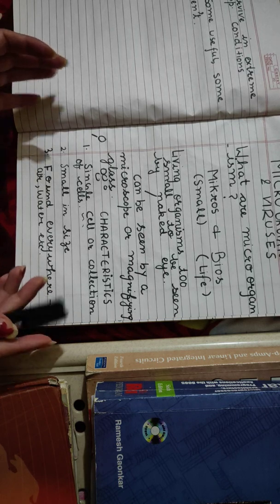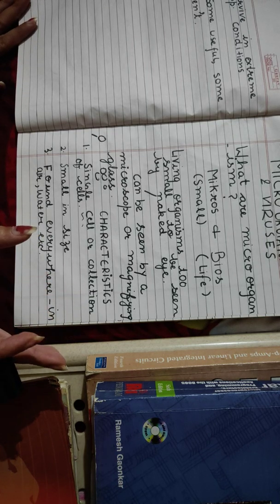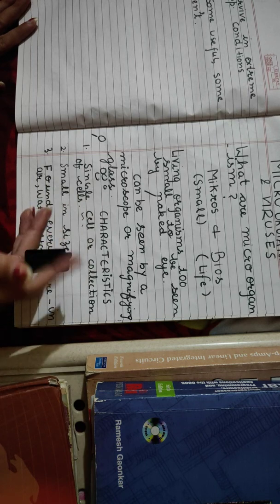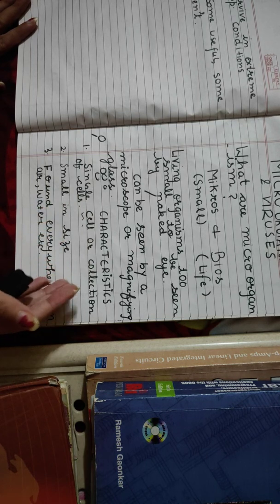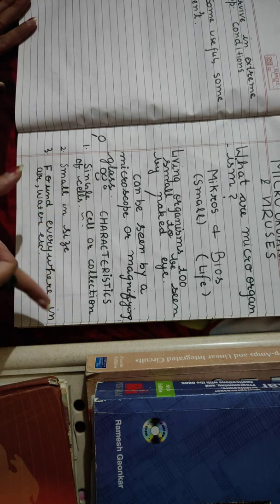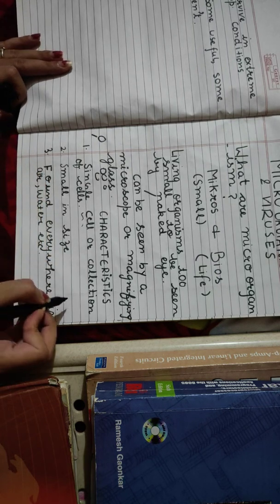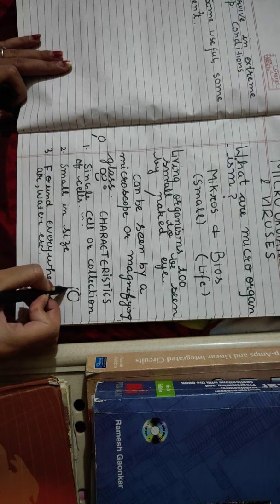Now the third property is that they can be found everywhere. This is one of the phenomenal characteristics of a microorganism. Everywhere means anywhere: in air, water, inside the earth's crust, and in many such situations, or in places where a normal person cannot exist or survive. And if you are interested in knowing how they survive, they simply survive by forming a hard outer covering.